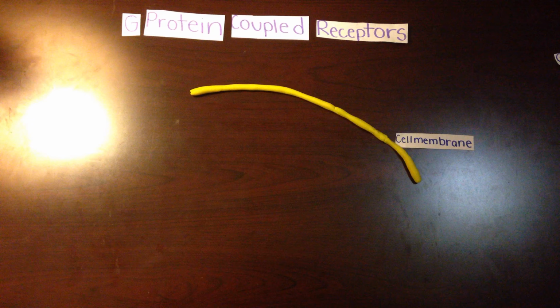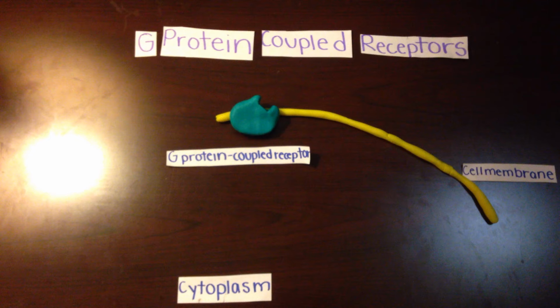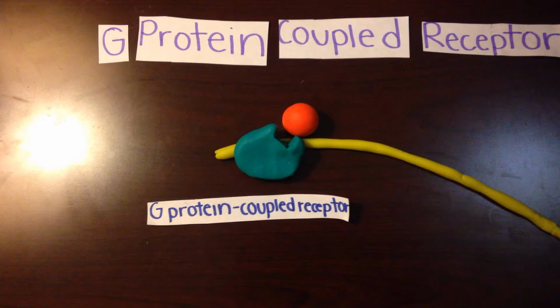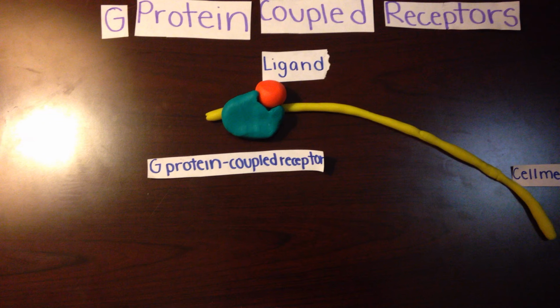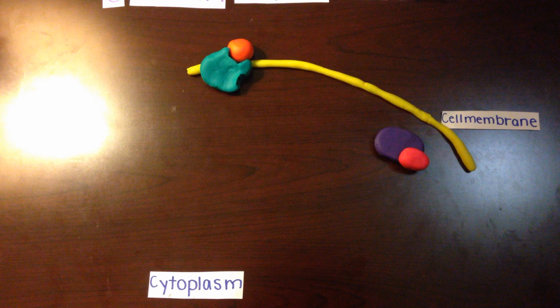This is a cell membrane. Cell membranes have different signal receptors embedded in them. For example, this is a G protein coupled receptor. When a signal molecule, also known as a ligand, binds to the G protein receptor, the receptor changes shape and becomes activated. Now the signal transduction pathway begins.